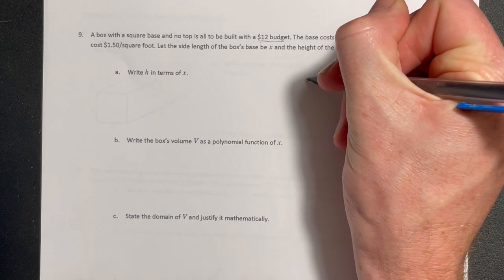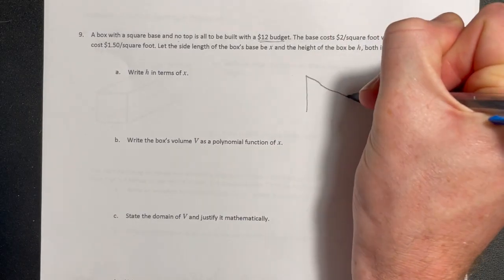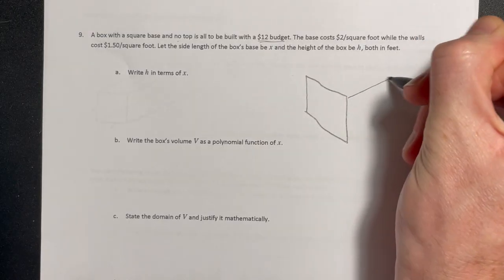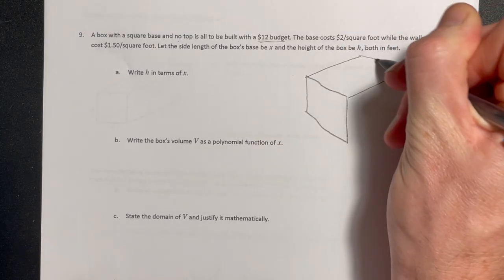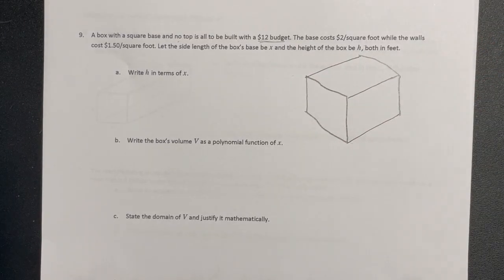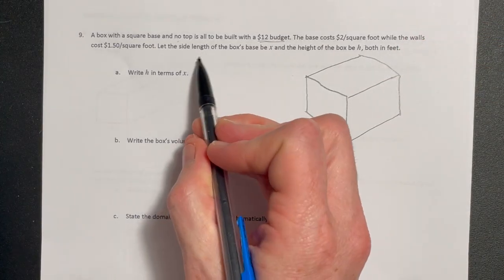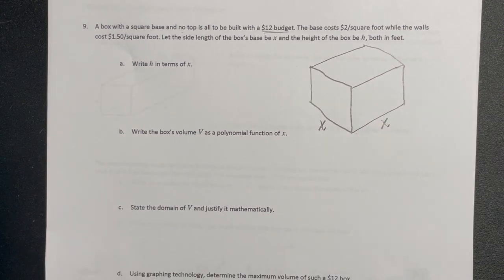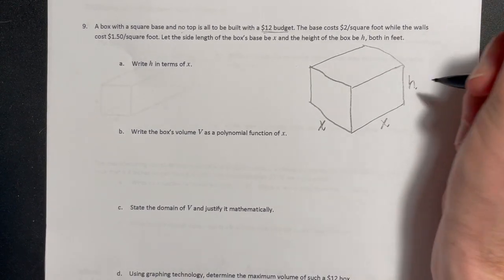So let's get an idea of what this looks like. We're going to draw a box. It doesn't have to be perfect. But one thing we know is that it has a square base. So let the side length of the box's base be x, which means that's x and so is this x. The height can be modeled by h.